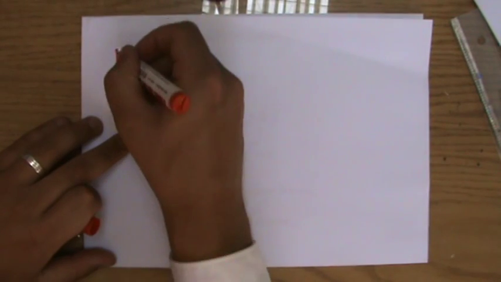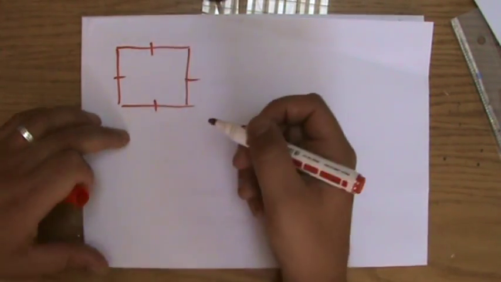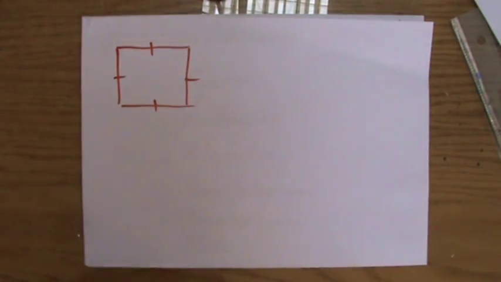Now, I'm quite sure that we can all make a sketch of a square. All of you will be able, if I ask you, what is a square? Give me a sketch, you'll be able to give me something like that. But what is the definition of a square? It's still important to realize that.